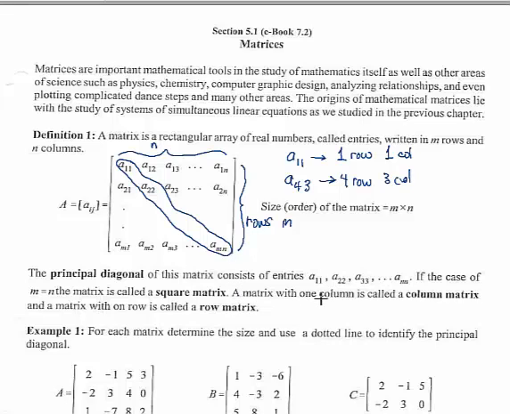When you have a matrix with one column, it's called a column matrix. If you have a matrix with only a row, then it's called a row matrix.